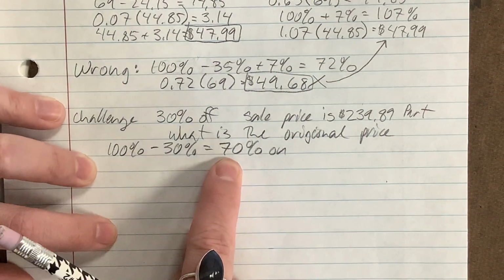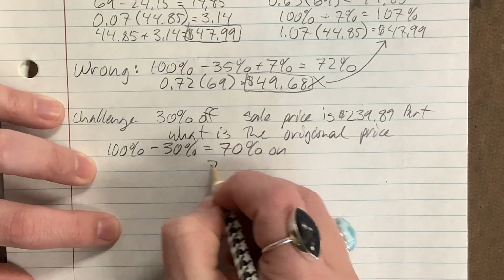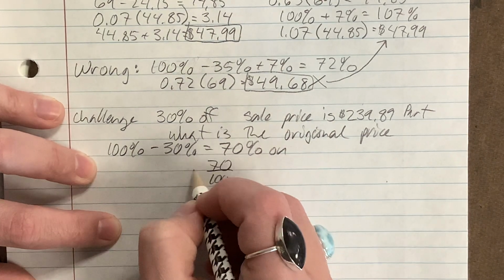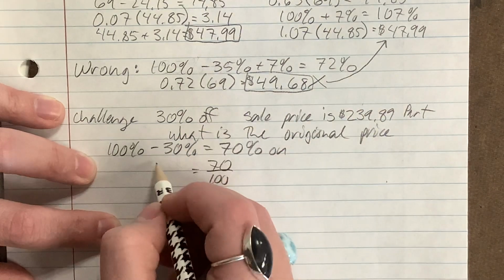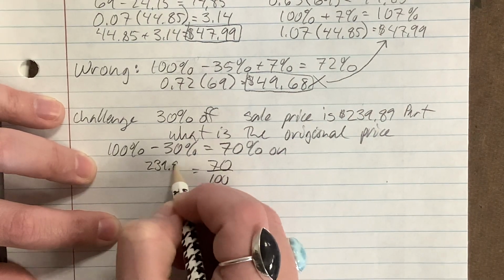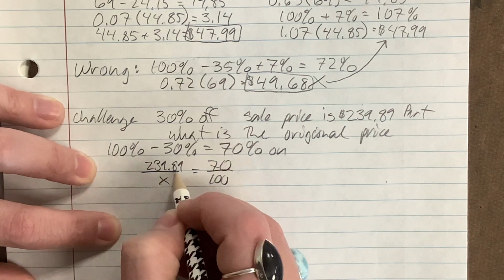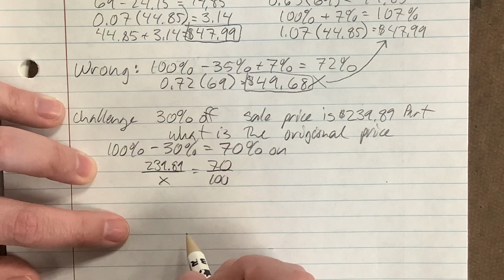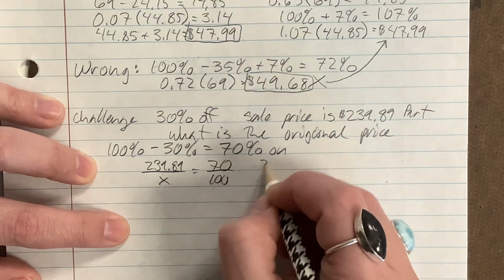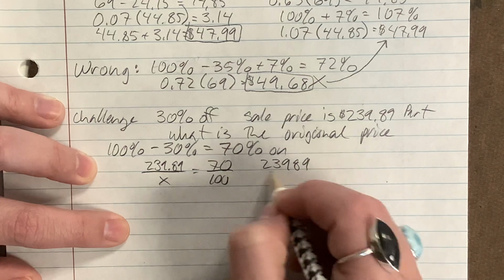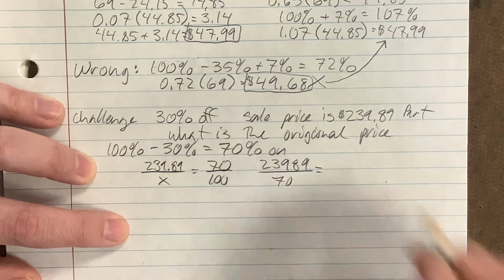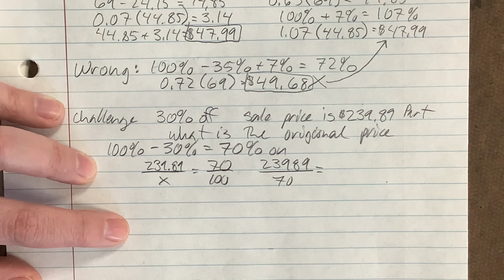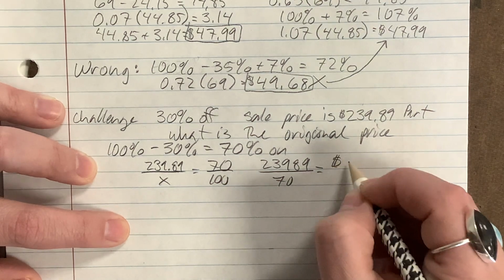So the 70% is our percent, so 70 goes over 100, and then the sales price, $239.89, is our part, and we're looking for the whole. So we multiply that by 100, which just gets rid of the decimals, and then we divide by 70. 23989 divided by 70.